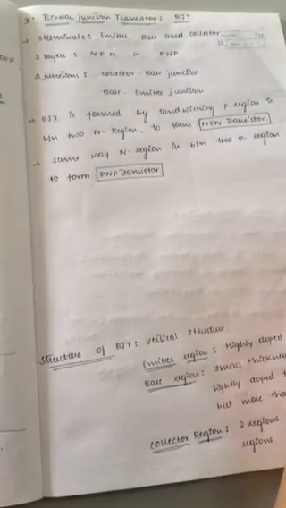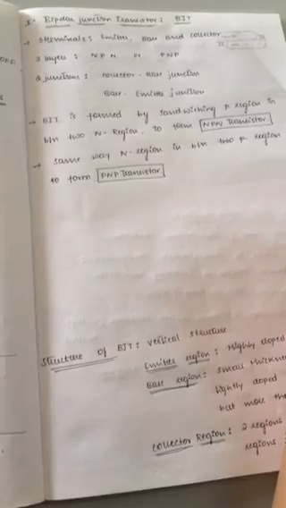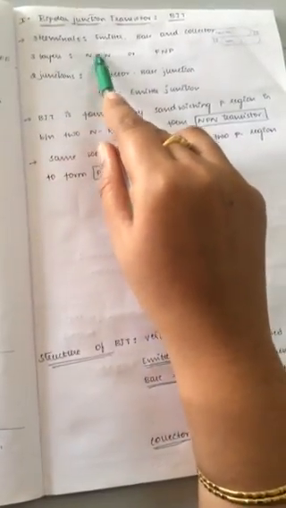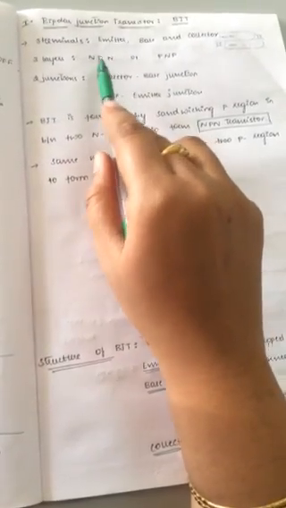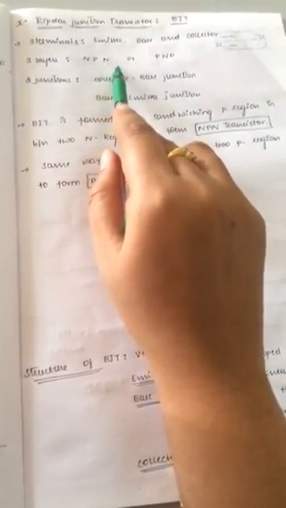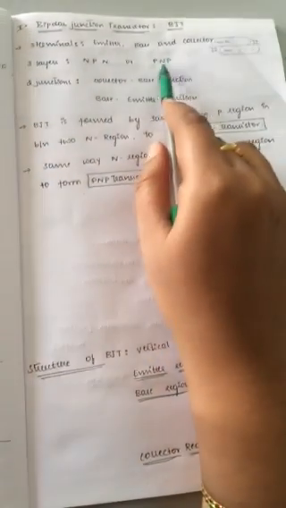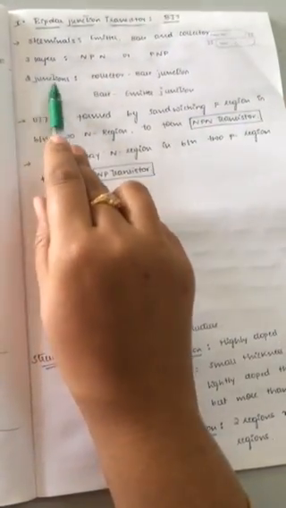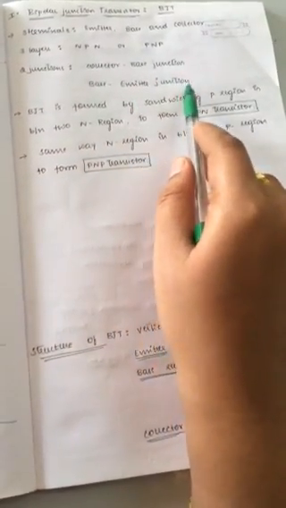So the definition of a BJT is, it is a three terminal device. The terminals of a BJT are emitter, base and the collector, and it has three layers. The three layers are formed in such a way that a P type layer is sandwiched between the two N type layers and thus forms the NPN, or it can be an N type layer that is sandwiched between the two P types and thus forms the PNP. So it has two junctions, that is a collector base junction and a base emitter junction.